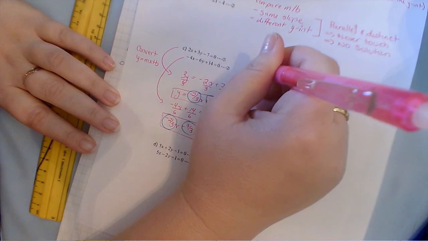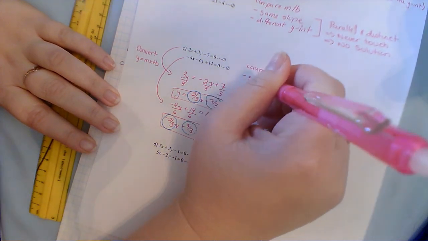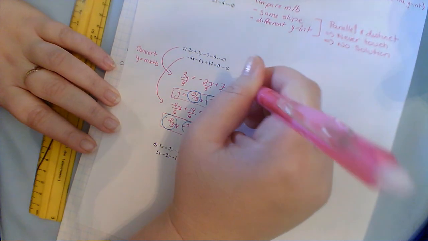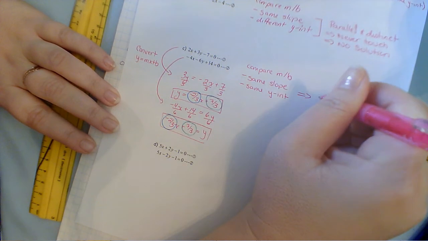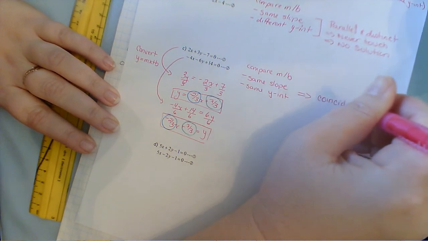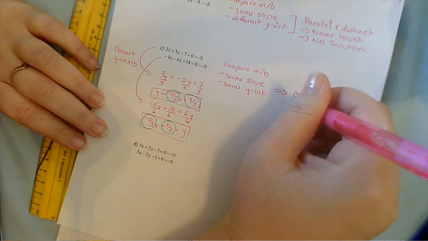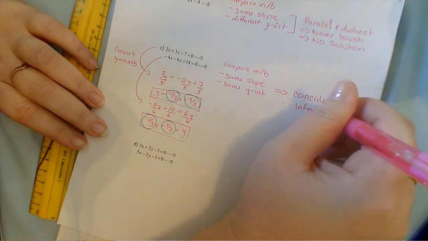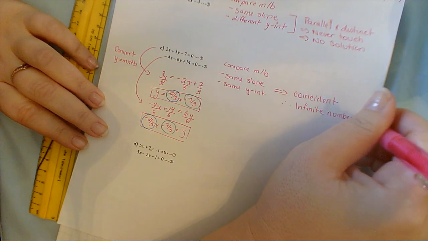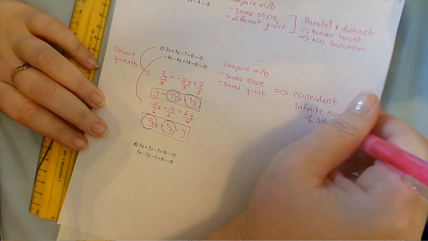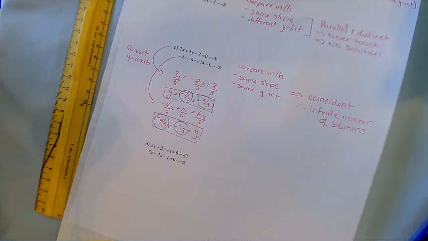So in comparing slope and y-intercept, what we see is same slope, same y-intercept, which means coincident. They are the same line. And if you're coincident, what does that mean? Infinite. All points are a point of intersection. So infinite number of solutions or points of intersection. Infinite number of solutions. So that made it a little clearer to see.